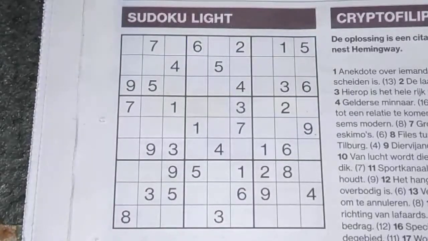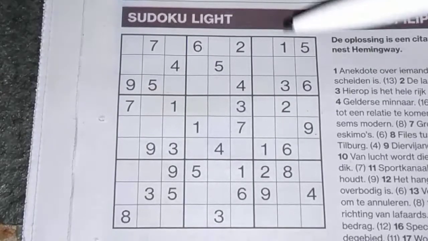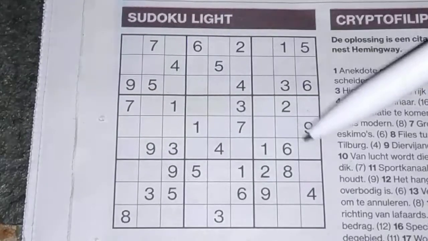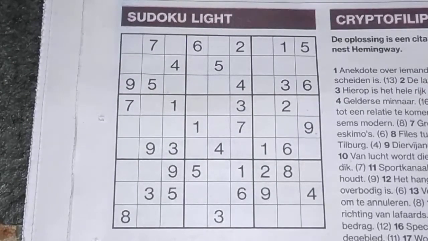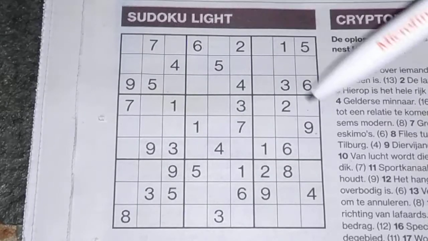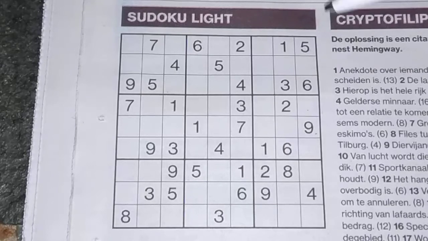And before I start, I always count the printed numbers, the printed digits. So I have a kind of indication of the difficulty level.